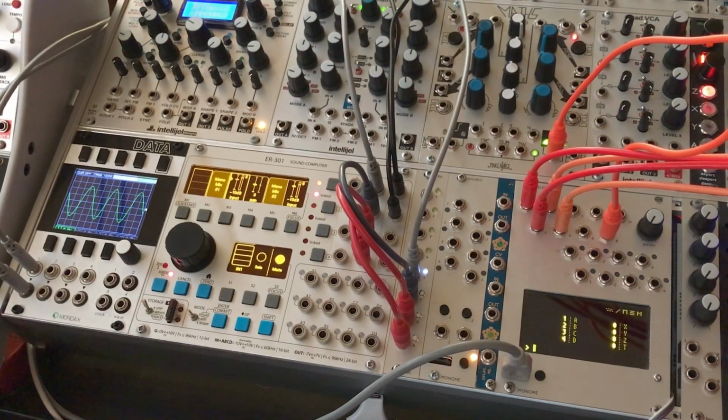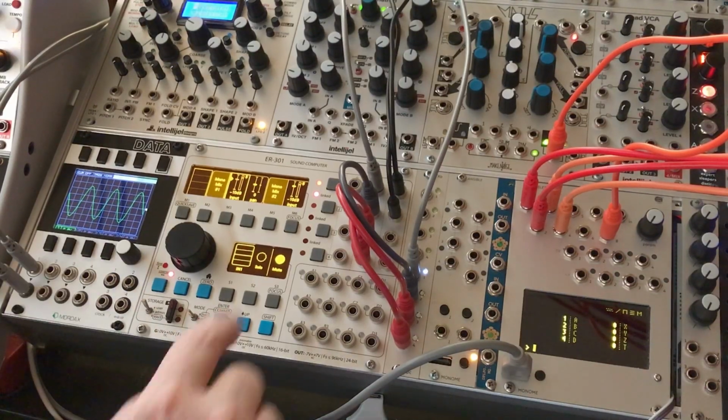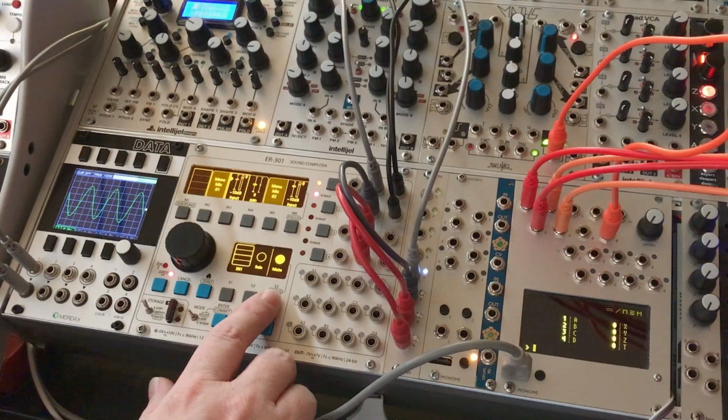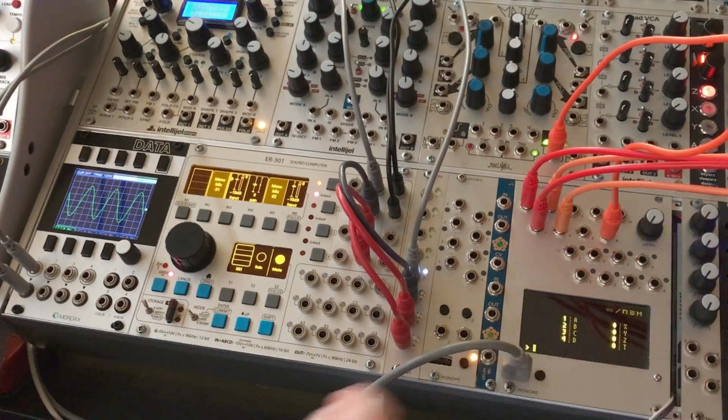So if I pop over to my variable display now, X is set to 0, and we can see it's on a sine wave. Let me give it some volume, and then I'm just going to sweep through this param knob.